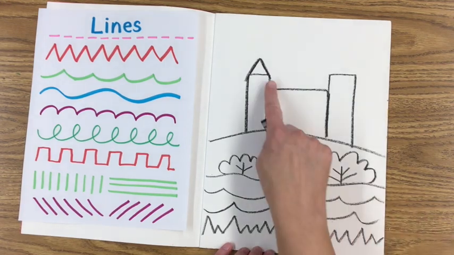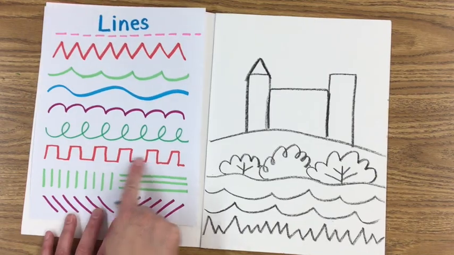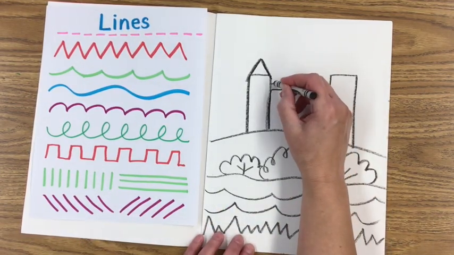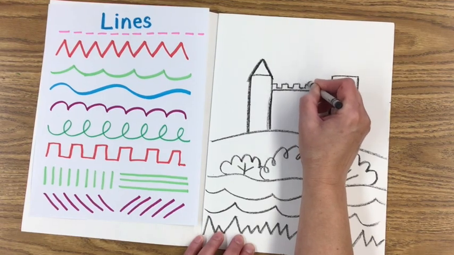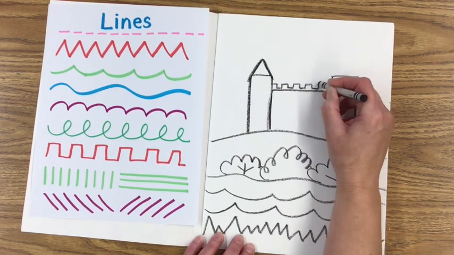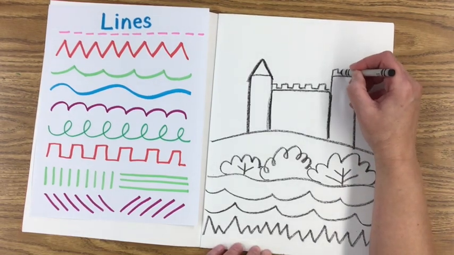Across the big square on the top here, of course, we have to put castle top. And I'll put castle top on top of the other tower too.